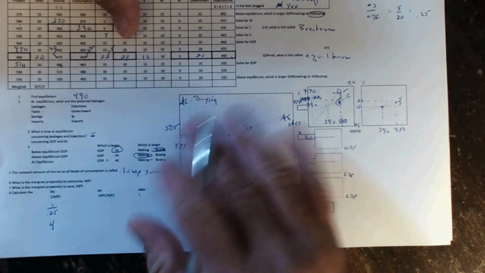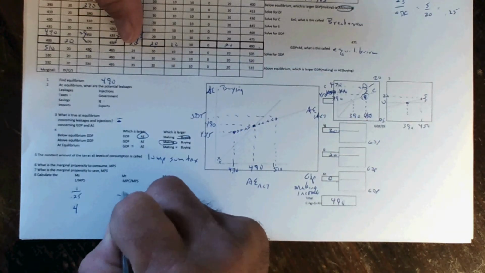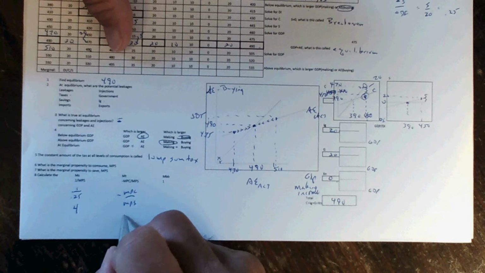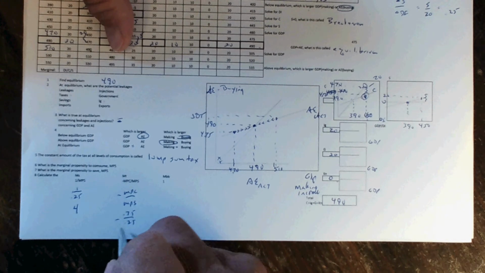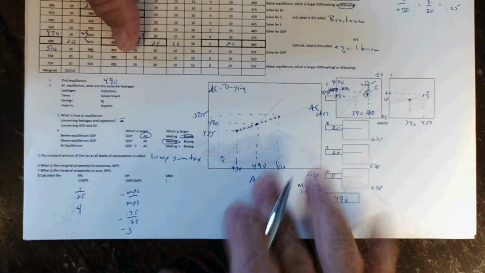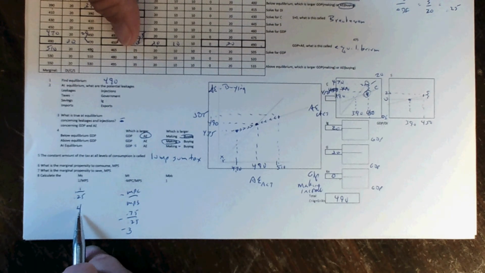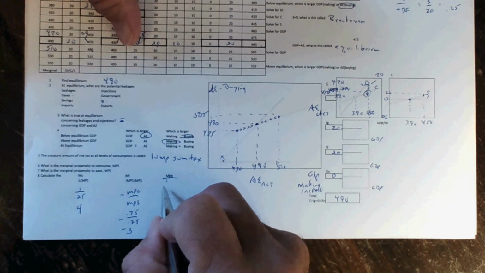The tax multiplier will equal a negative marginal propensity to consume divided by the marginal propensity to save. That's going to equal negative 0.75 divided by 0.25. That gives us a negative 3. The tax multiplier will always be 1 less than the spending multiplier and a negative. And there's something called a balanced budget multiplier, which will always be equal to 1.